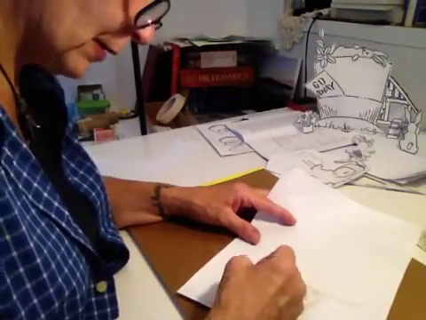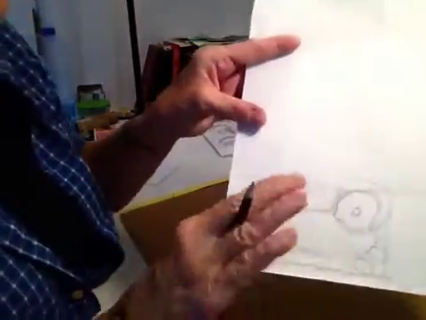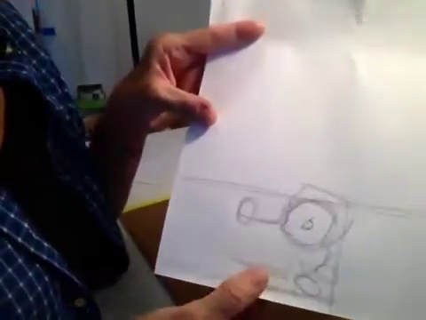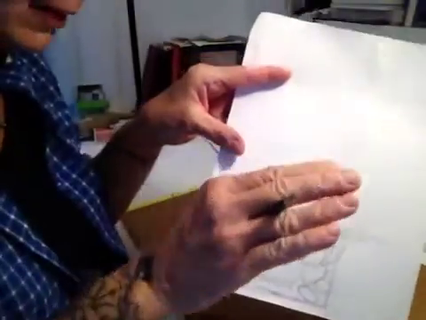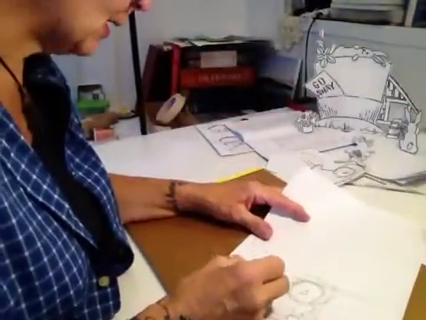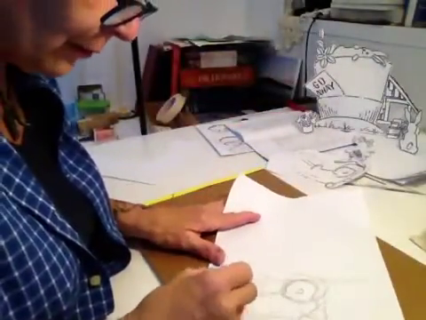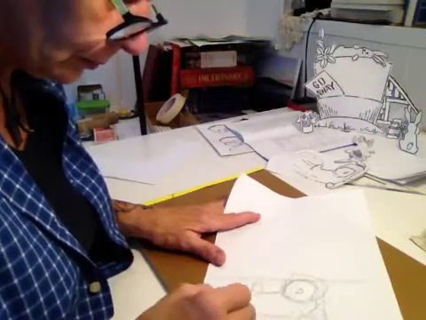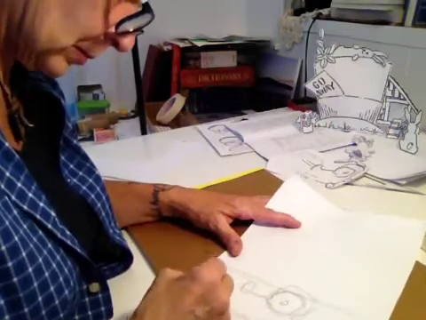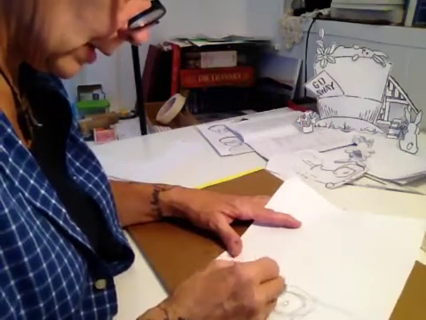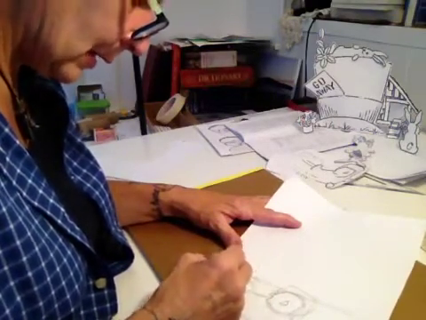So try and feel where his bum might be. And the tail is going to be sticking up, because rabbits do that when they're scared and they're running. The tail goes up. Now we're going to have dust clouds coming off. Oops. And a cloud of dust.